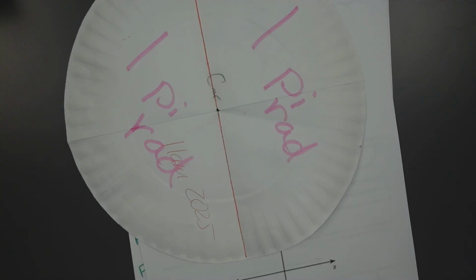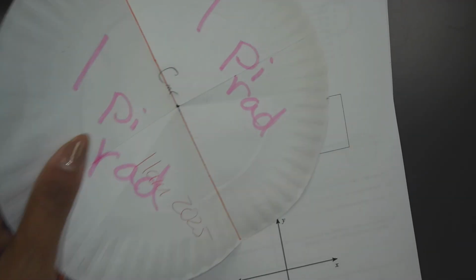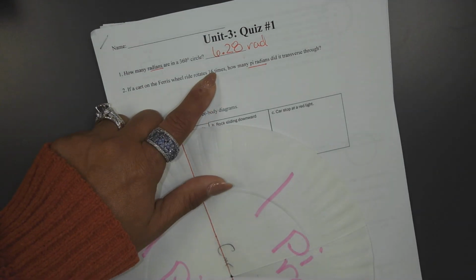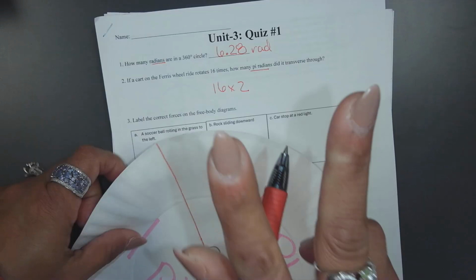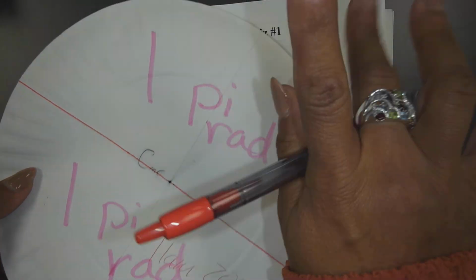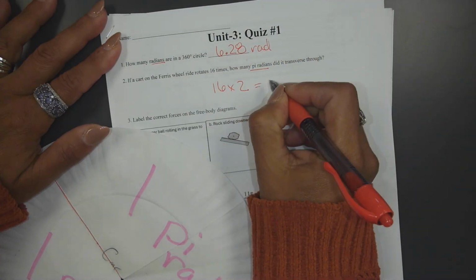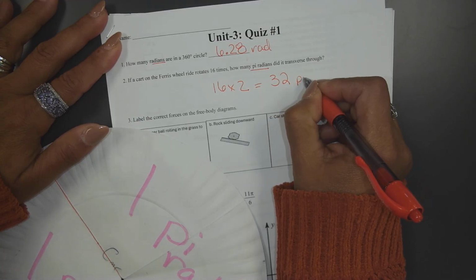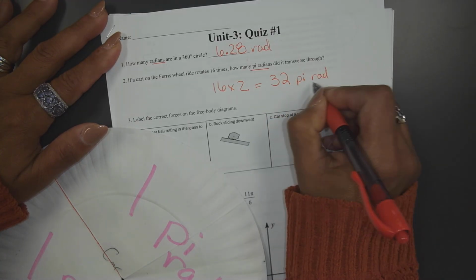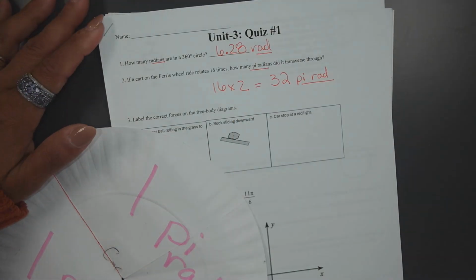The other half is another pi rad. So if you rotated 16 times, 16 times 2, because there are 2 pi rads in one circle, equals 32. Hold up. The correct unit is a pi rad. That is a unit.